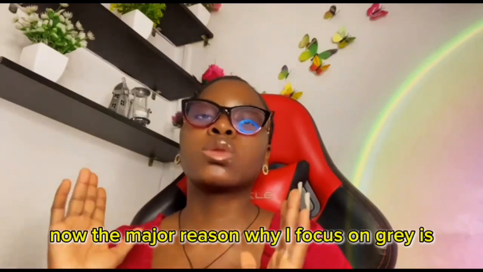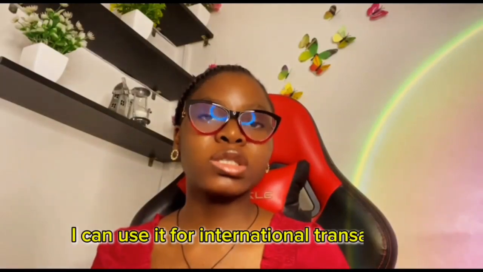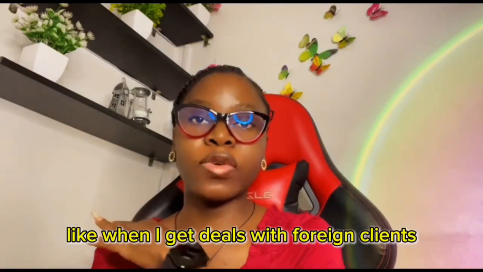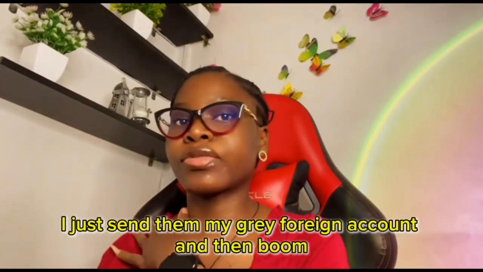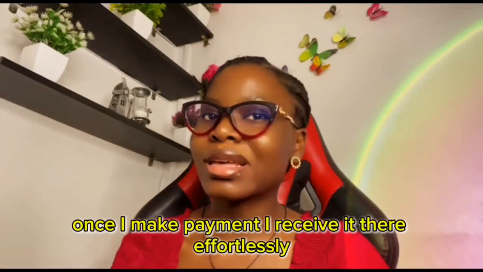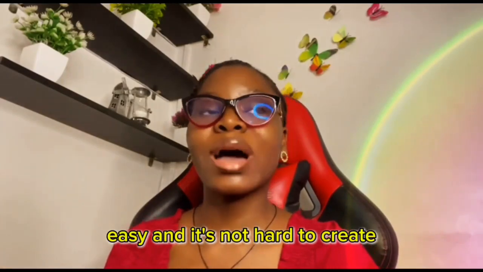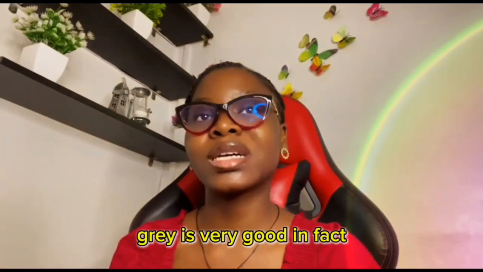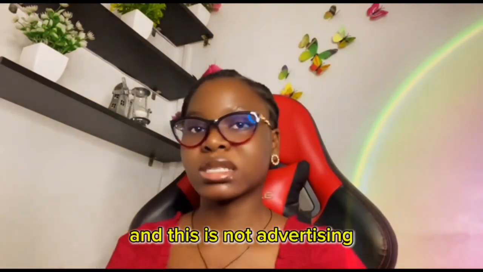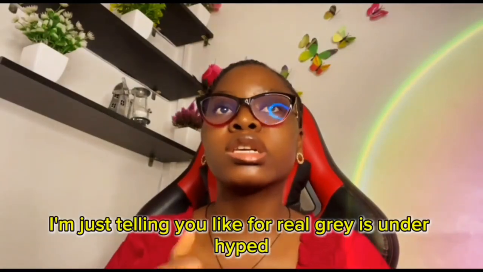Now the major reason why I focus on Grey is I can use it for international transactions. When I get deals with foreign clients, I just send them my Grey foreign account, and then boom, once they make payments, I receive it there effortlessly, easy, and it's not hard to create. Grey is very good. In fact, Grey is under-hyped. I don't know why people are sleeping on Grey, and this is not advertising. I'm just telling you, for real, Grey is under-hyped.